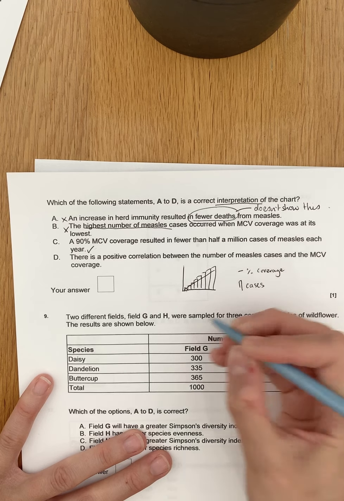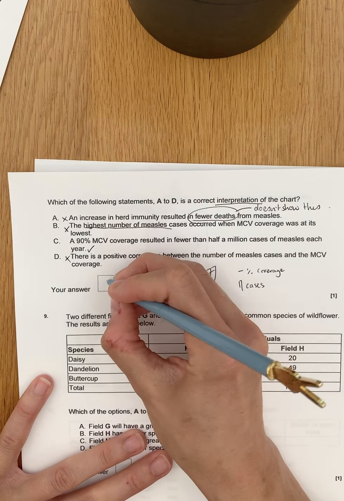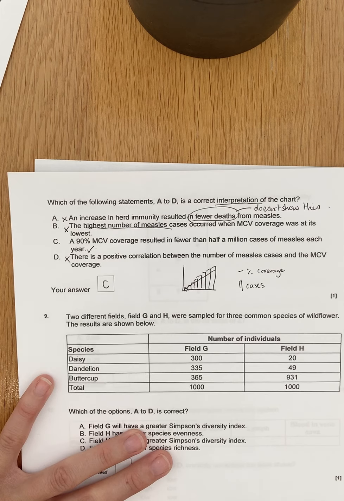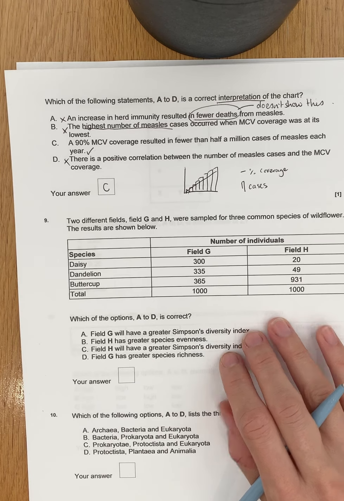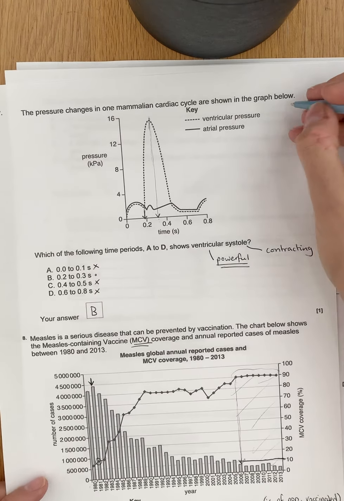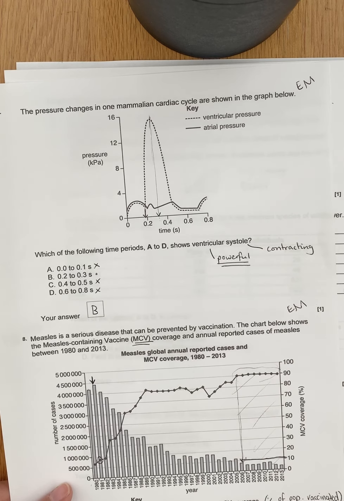Cases. So no, that's definitely not right. So the answer would be C. And both of those questions were from my side.